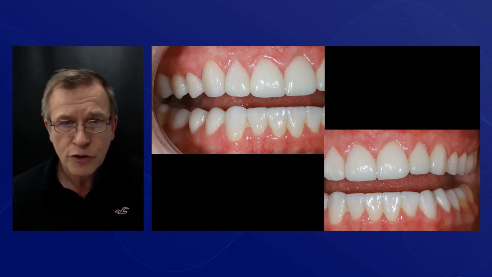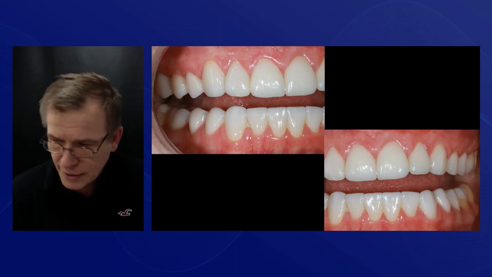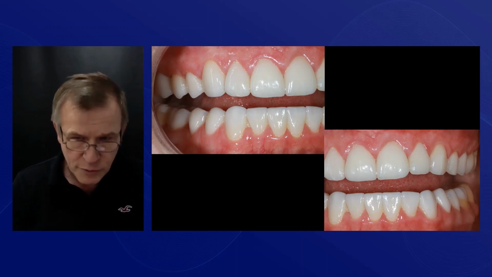Here we have just still got provisionals on the upper anteriors where that crown lengthening was in place. And here she is before, and there she is afterwards with everything in place. Everything was done digitally, never left the computer screen. Makes life so much easier.